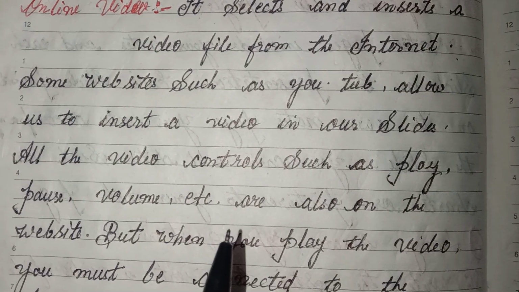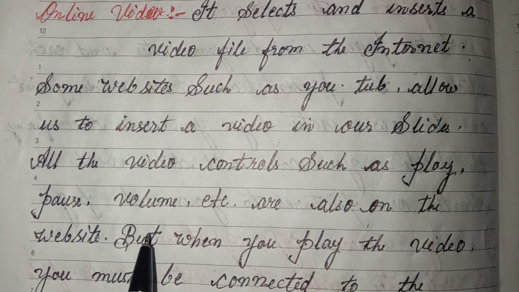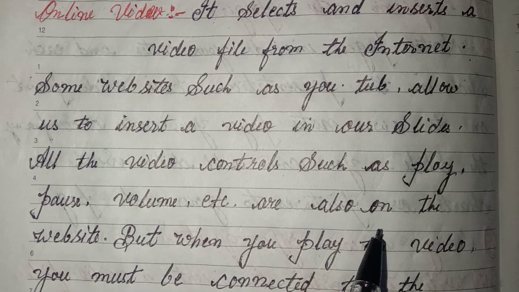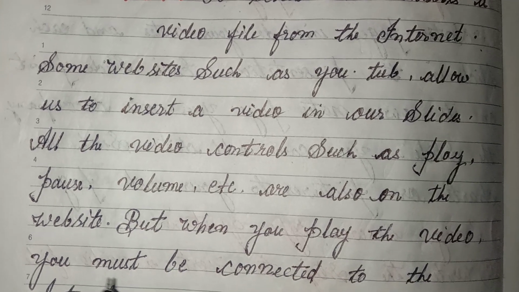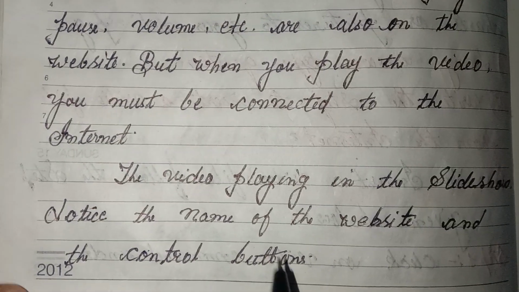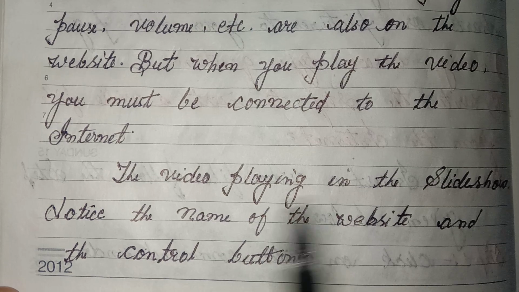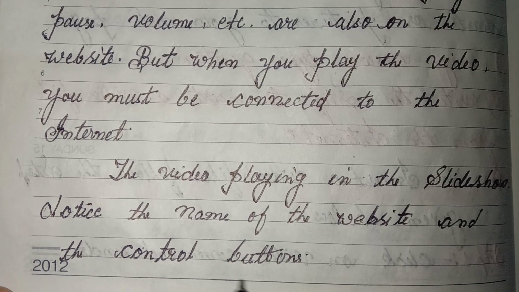All the video controls such as play, pause, volume, etc. are also on the website, but when you play the video you must be connected to the internet. The video playing in the slideshow shows the name of the website and the control buttons.